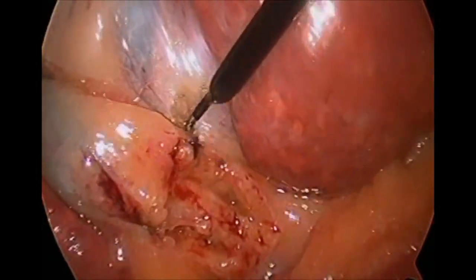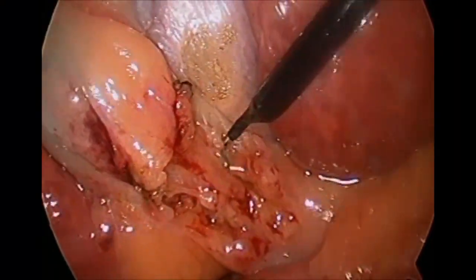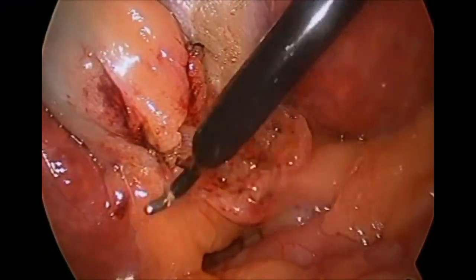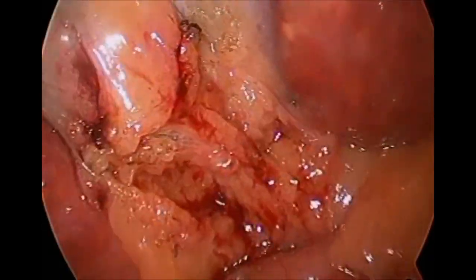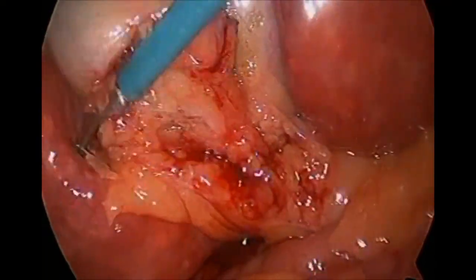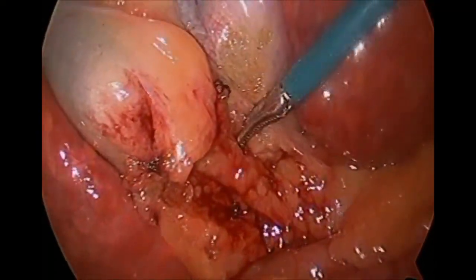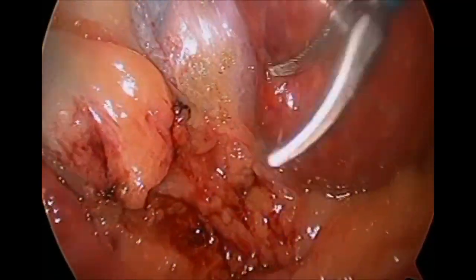Now we are incising the peritoneum over the triangle of Calot and the gallbladder, and we are using a spreading motion to identify the tissue along the correct anatomical tissue planes. We don't use the stripping technique.